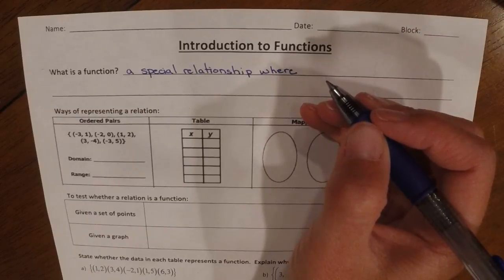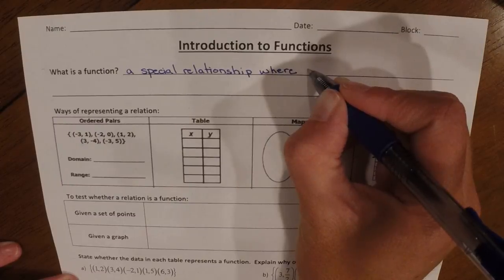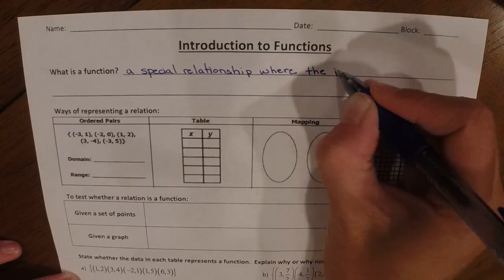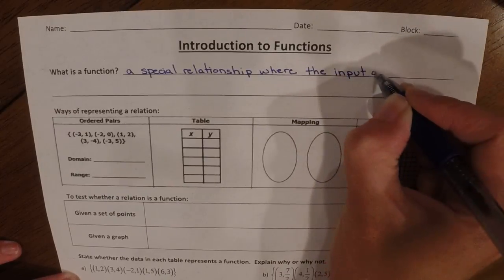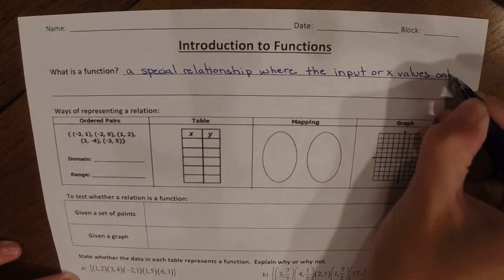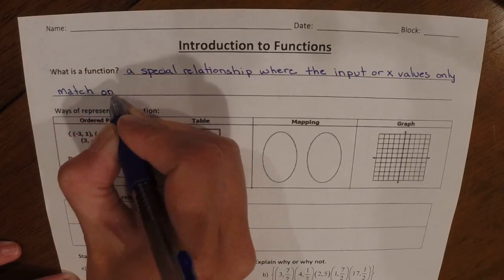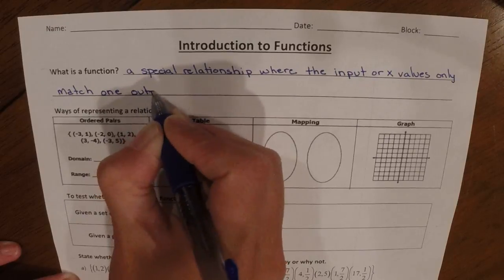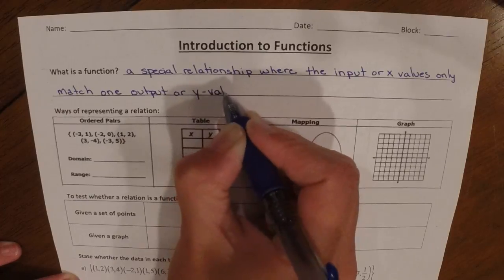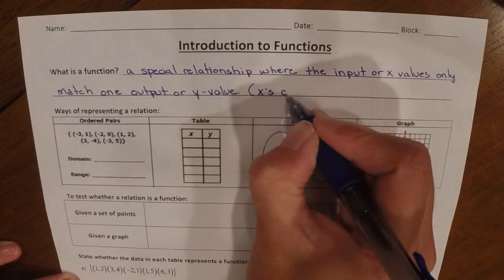Inputs and outputs. Let's say where the input, or the x values, only match one output, or y value. In other words, we would say the x's cannot repeat.